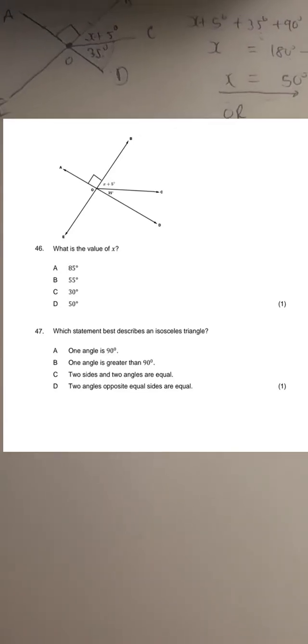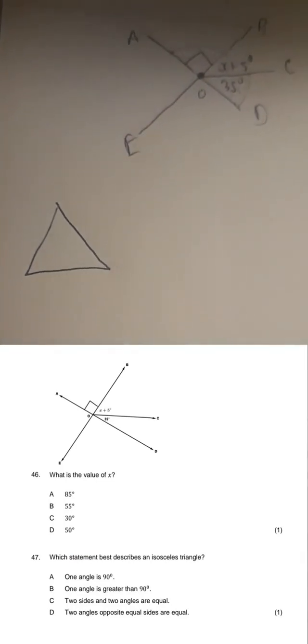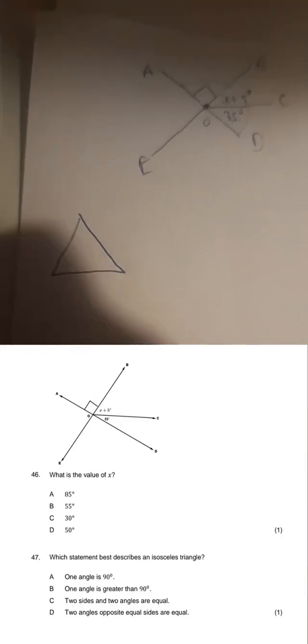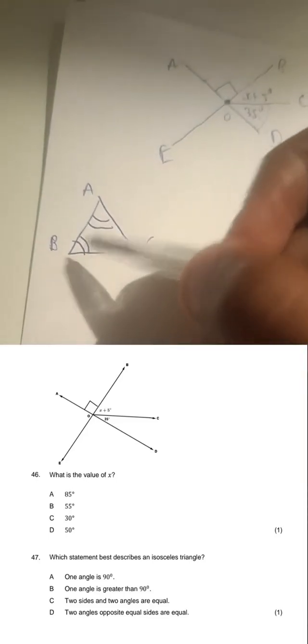Okay, let's look at the options that you guys have said. Let's say we were to go with KO's statement. The statement says two sides and two angles are equal. Let's say we had triangle ABC. If we are saying two sides and two angles are equal, these are two angles, we can say those are equal.